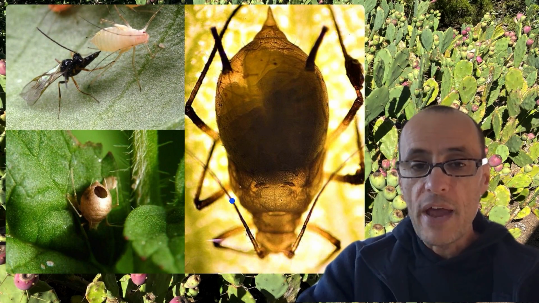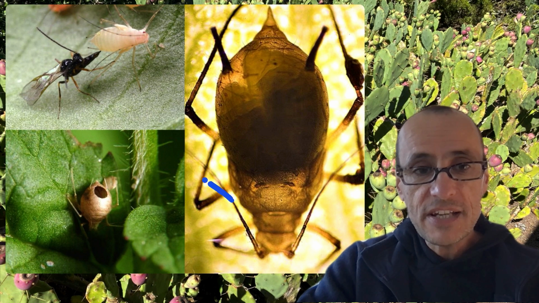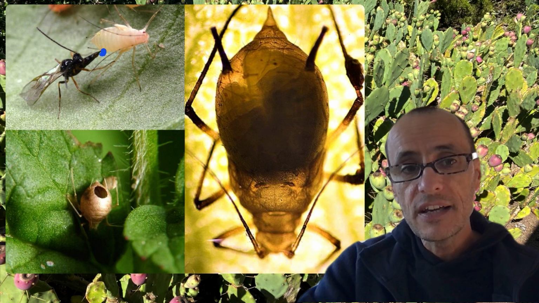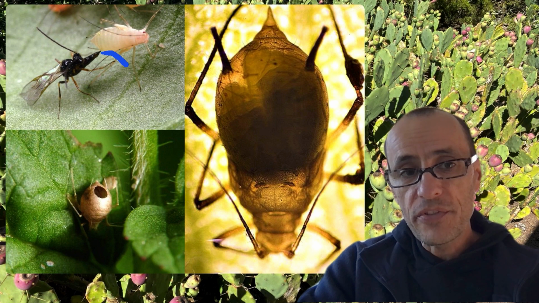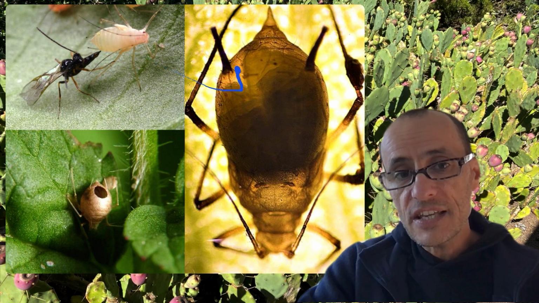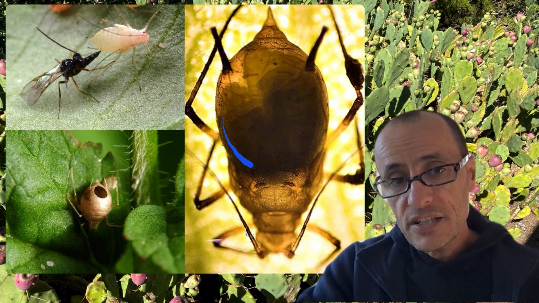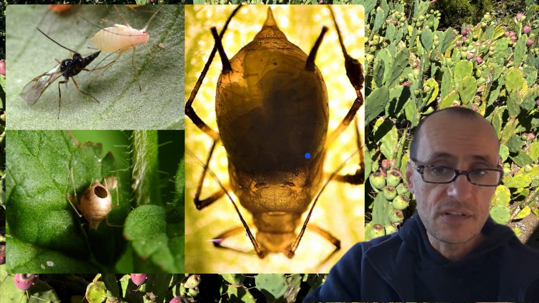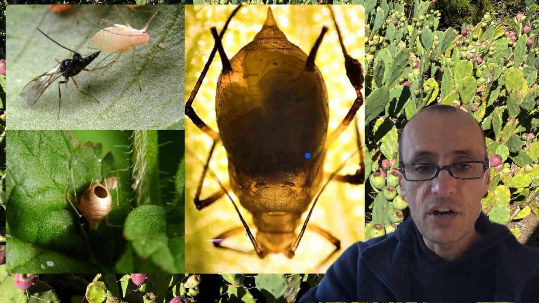They can be either endo or ectoparasitic. Here's an example of an endoparasitoid that is stinging an aphid. It will then lay a singular egg inside of the aphid, and the larva of the parasitoid, which you can see through this transmitted light, is feeding from the inside out of the host.